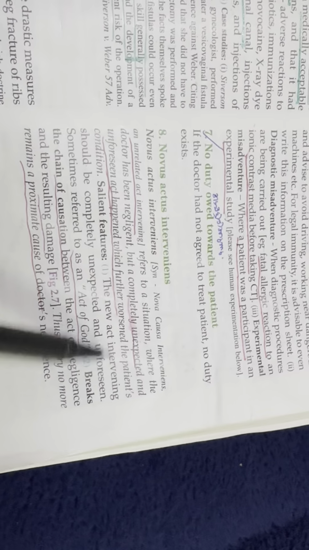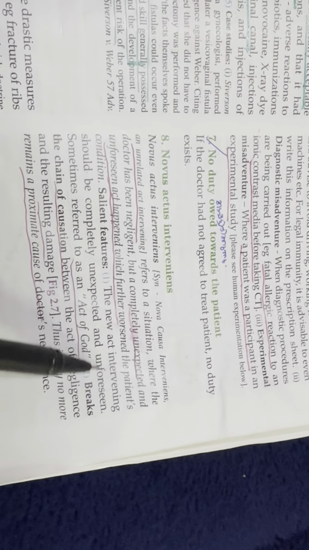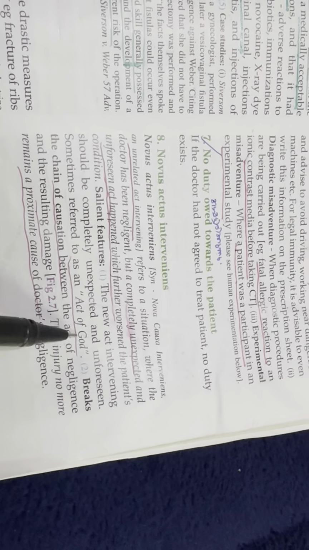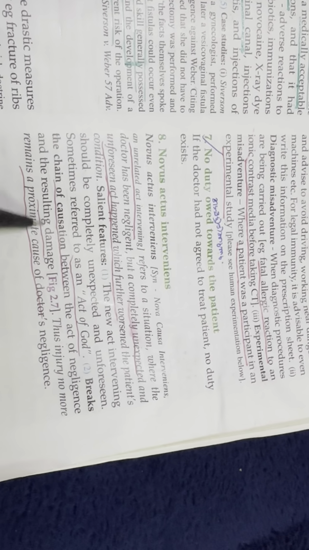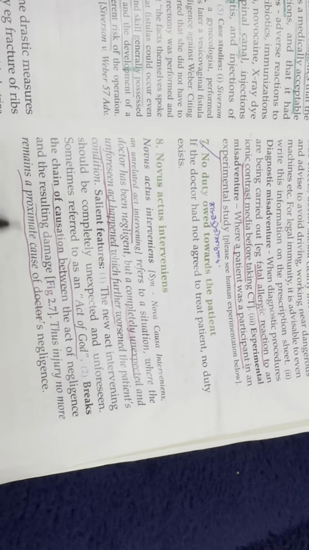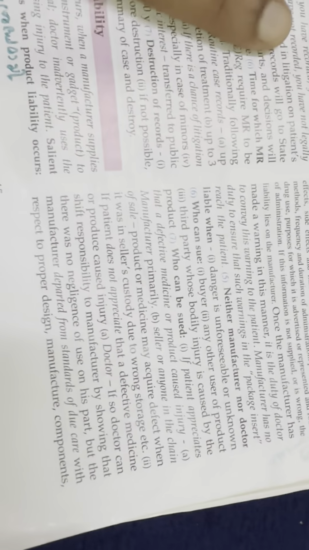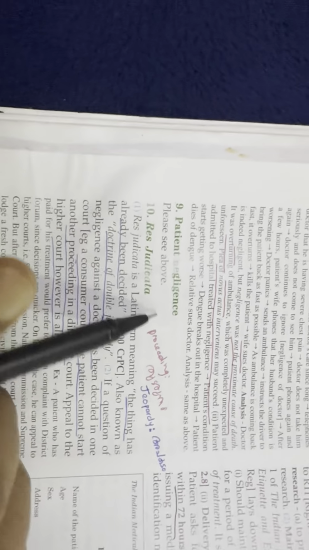Salient features. The new intervening act should be completely unexpected and unforeseen, sometimes referred to as an act of God. It breaks the chain of causation between the act of negligence and the resulting damage. Thus, the injury no longer remains a proximate cause of the doctor's negligence. Then, doctor's negligence, patient's negligence.